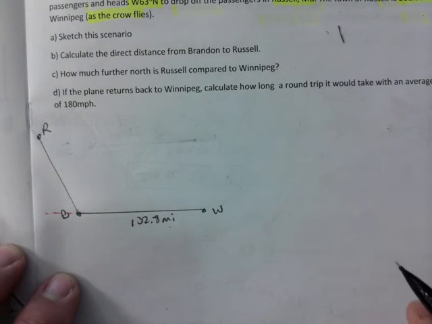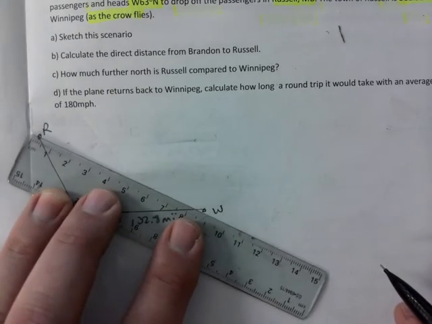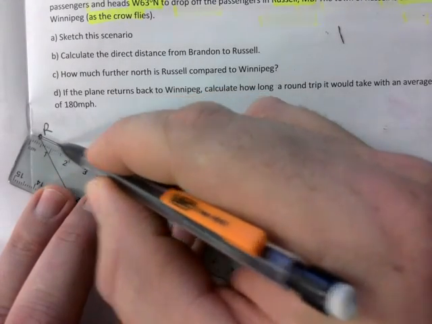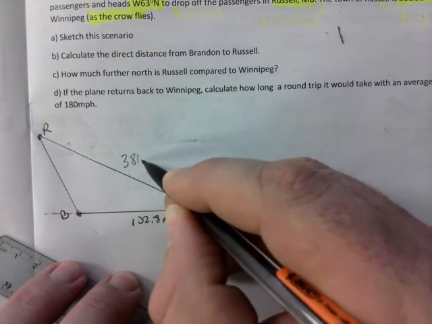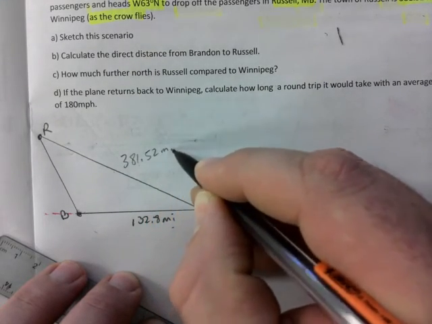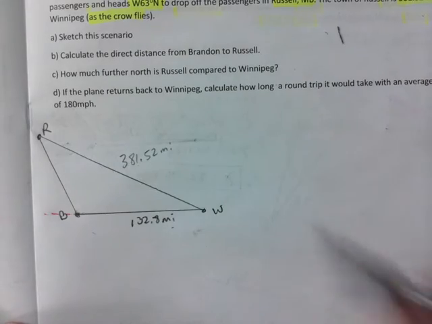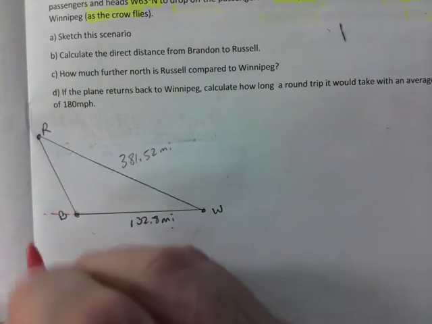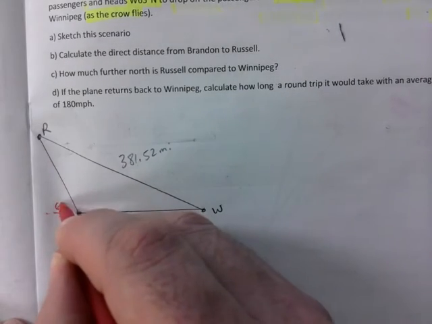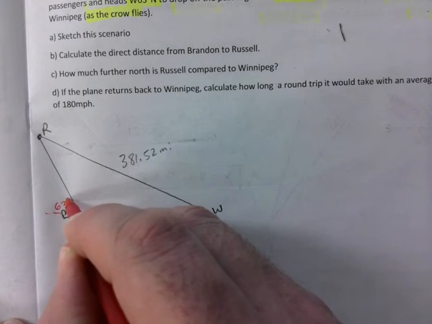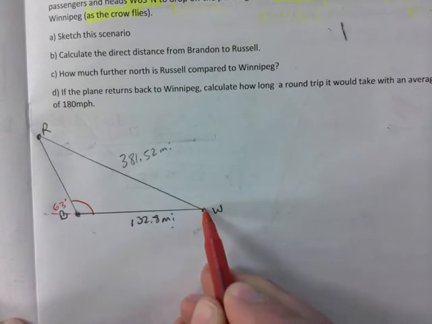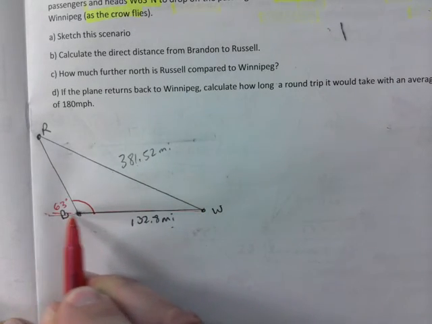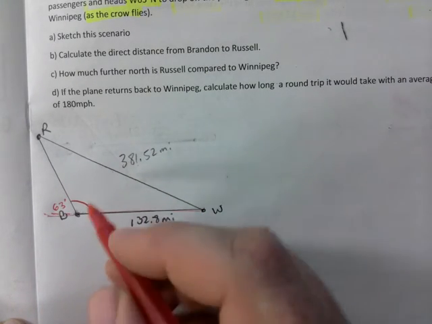Notice that the town of Russell is from Winnipeg, as the crow flies, this is actually a side. Where's the 63, guys? 63 is out here, correct? Can you find it inside the triangle? Yes, because it's a straight west line. That's the only reason why.